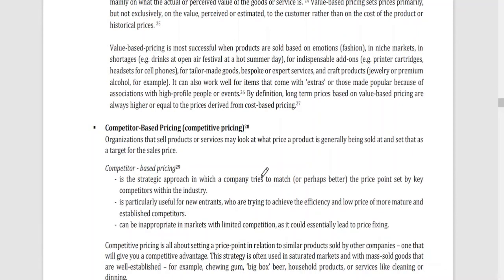And last strategy that you can apply could be competitor-based pricing or competitive pricing. Okay, so in this strategy, you look at the prices that are offered by your competitors, okay, and you will set that as your target sales price.